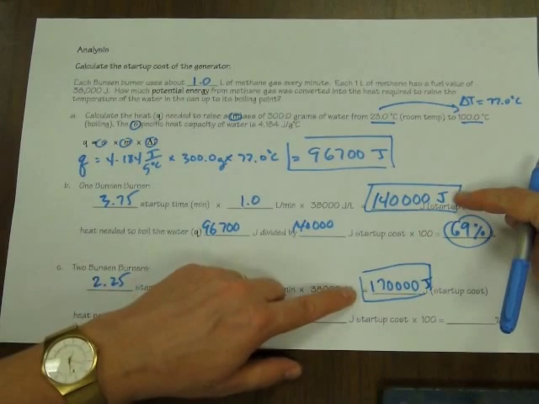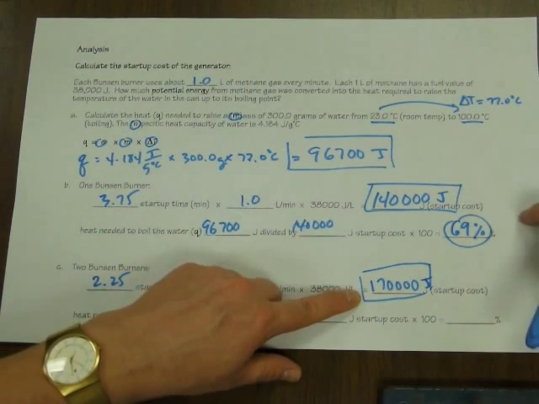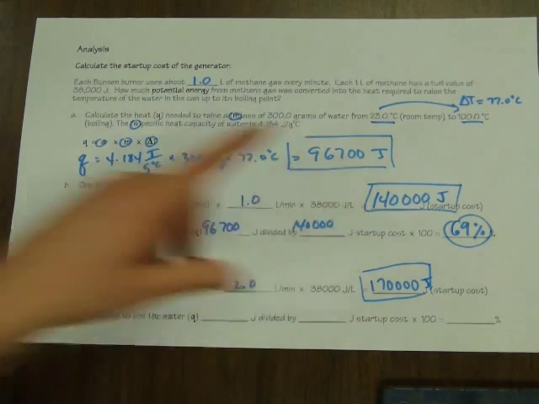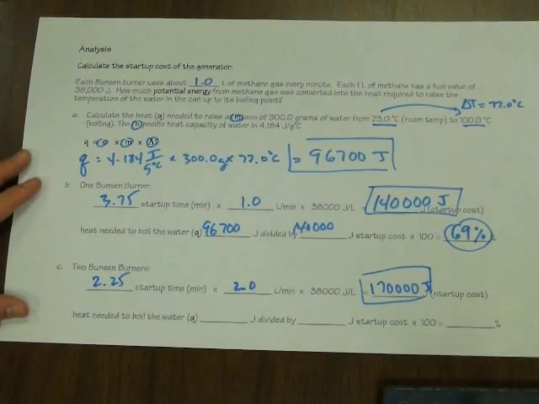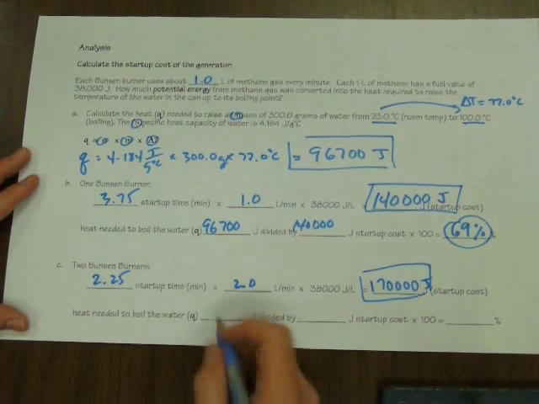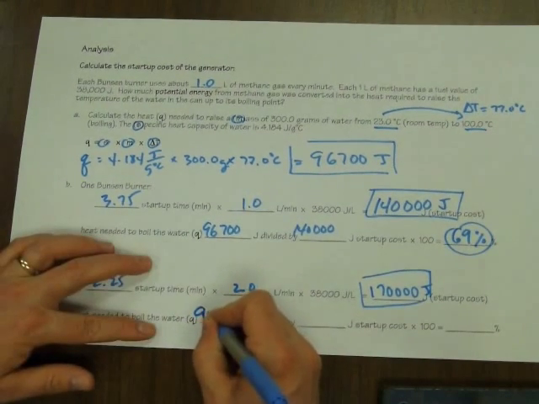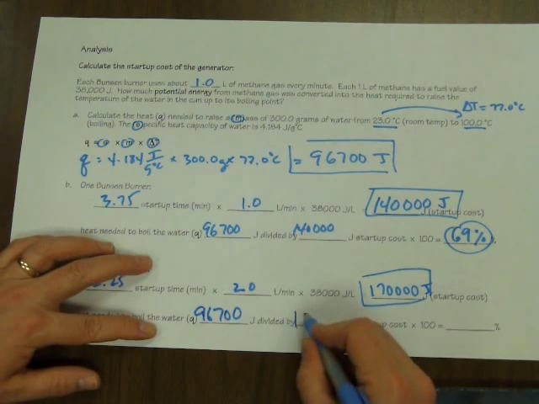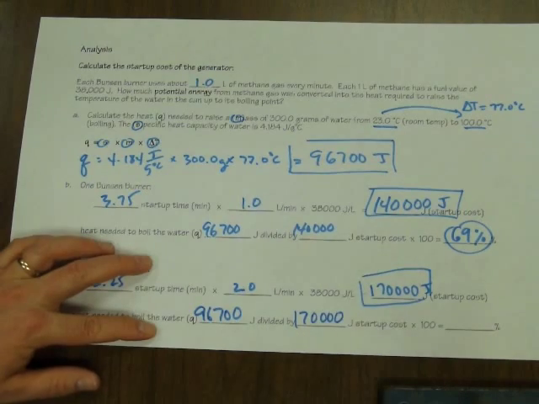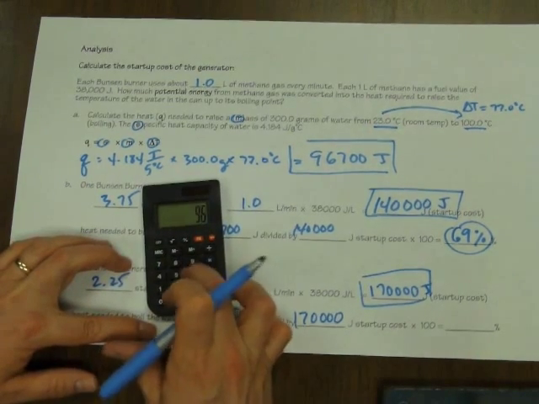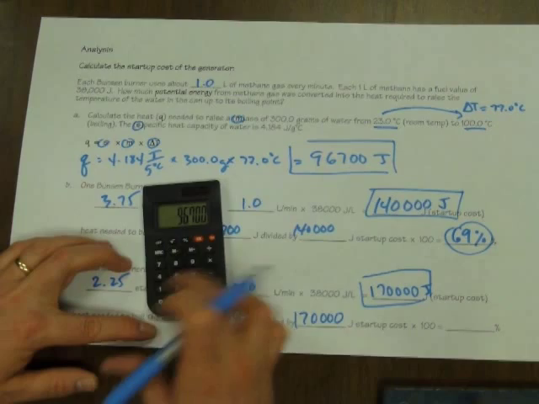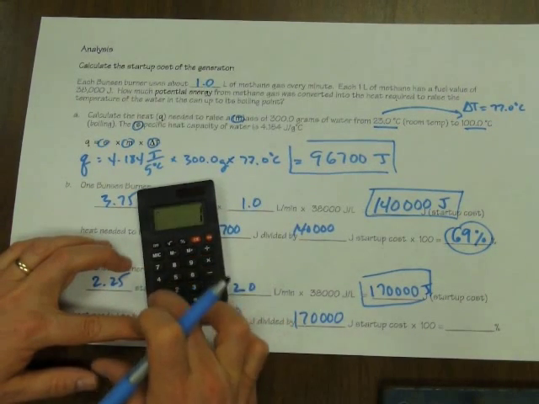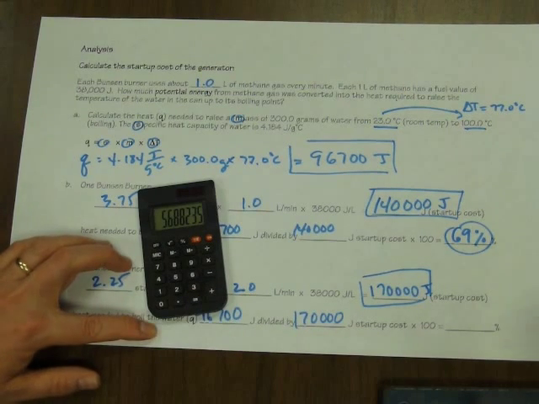With two Bunsen burners, I used more energy to get my water to boil than I did when I had only one Bunsen burner. That's interesting. So if I calculate what percentage of the energy was actually used to boil the water, so 96,700 joules divided by the 170,000 that I spent times 100, so 96,700 divided by 170,000 times 100, 57%.